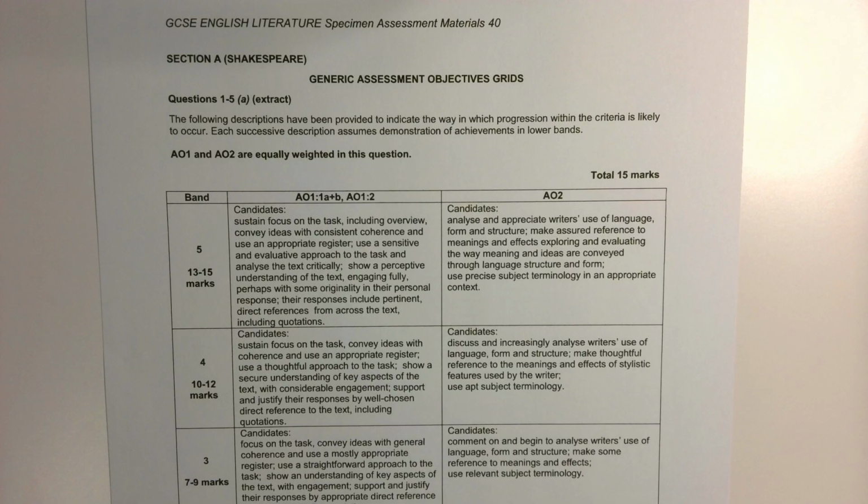This is going to take you through the extract question, the section A, Shakespeare question from component 1. This is an Eduqas specific video, so if you're with a different exam board, this might be, I'm afraid, of some limited use. Now, it's worth remembering that the Shakespeare section, section A in component 1, English Literature, is split into the extract and the essay task.